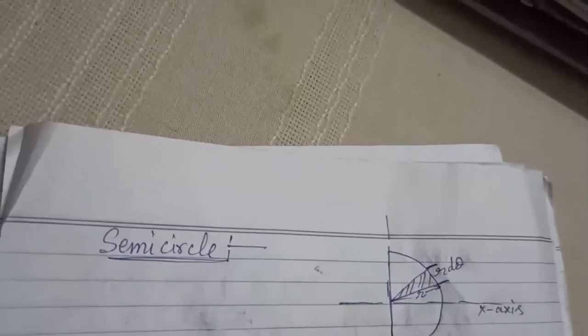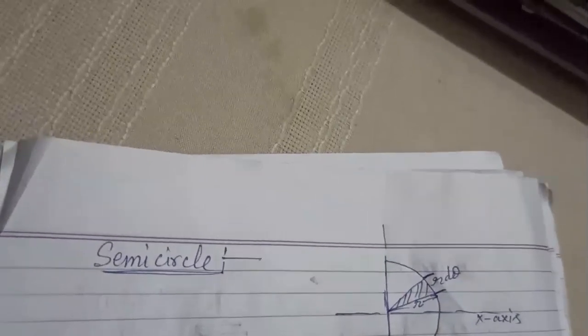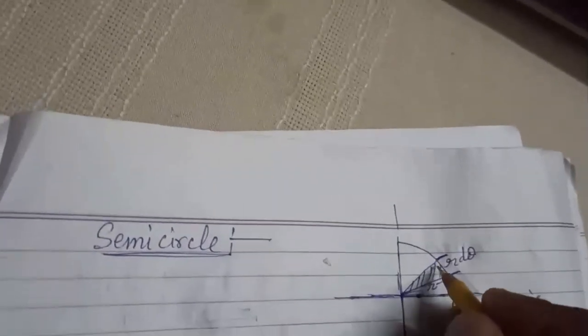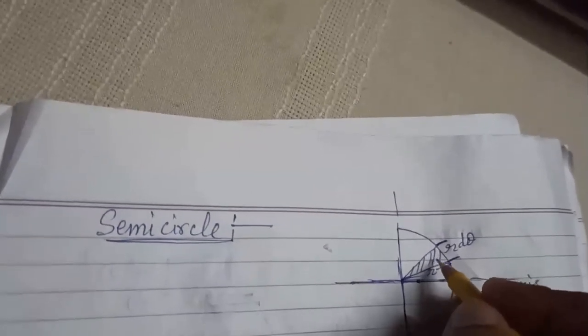So for this we again have to find the centroid about the y-axis. Actually, the x-axis is the line of symmetry, so the centroid will lie on this line, but we have to find the distance of the centroid from the y-axis. For this we have to take the moment of this elemental strip area about the y-axis.